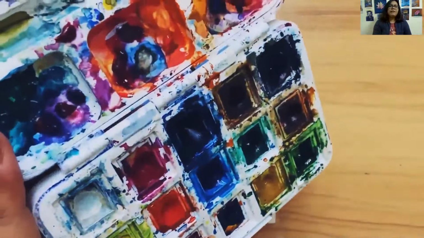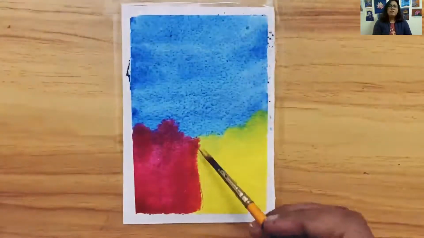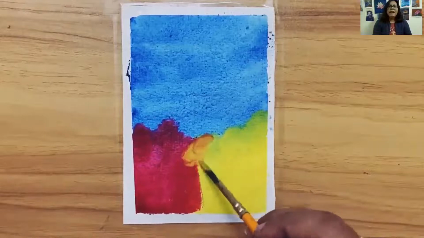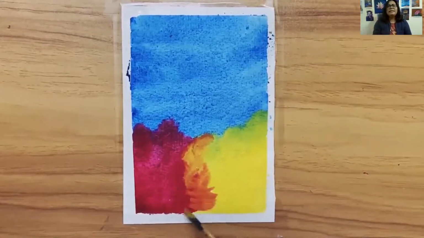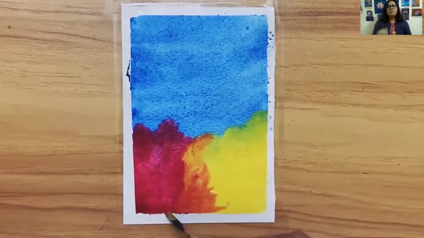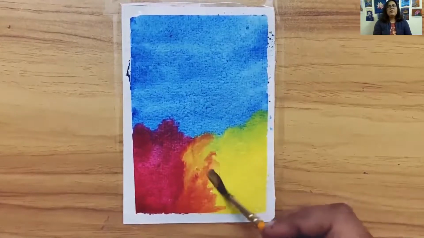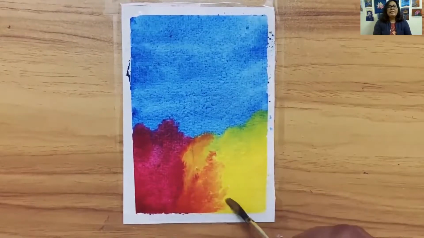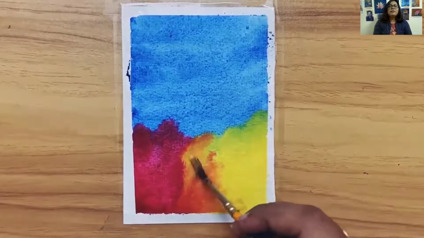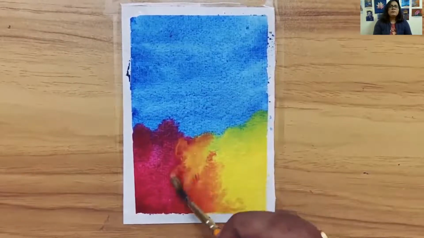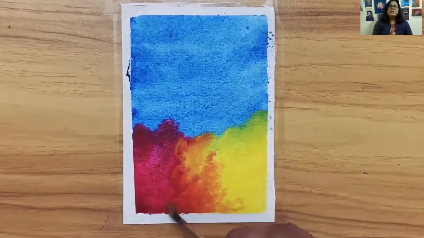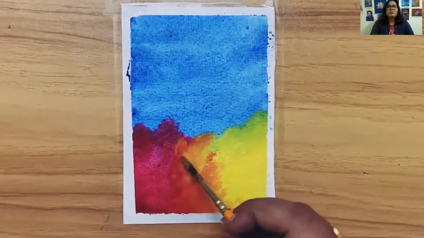So see, again, I'll go back to the lighter color. Out of these two, yellow is the lighter color. I'll just apply more of that lighter color on the border of these two colors. And you see how nicely we have got a blending like this. It's as if the two colors have mixed. So this is the tip for blending or for mixing two colors.